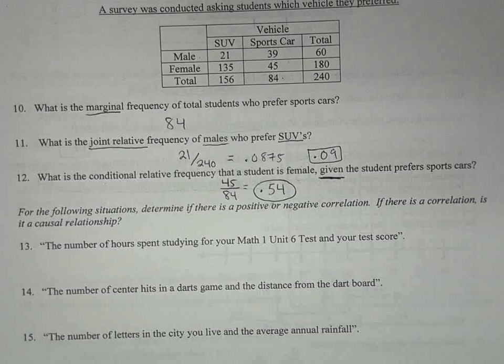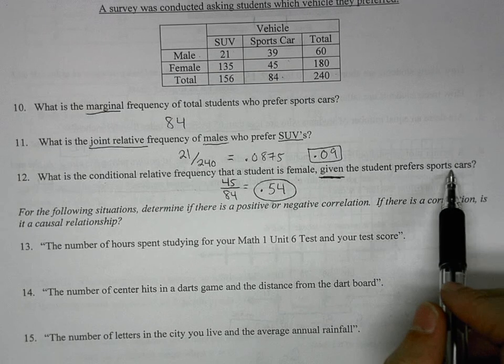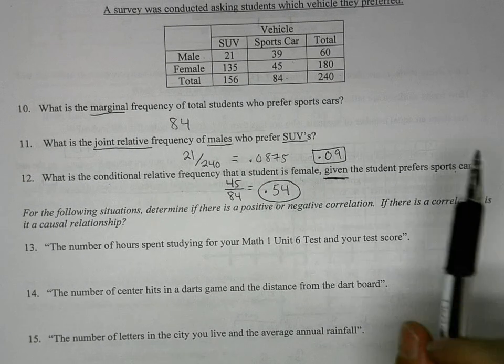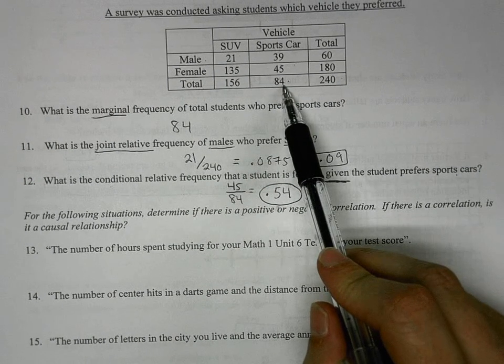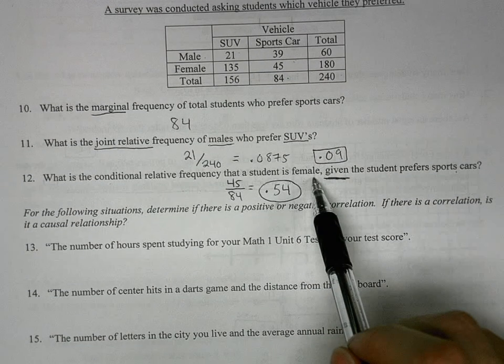That is our conditional frequency. Sports cars comes after the word given. There are 84 total sports cars. 45 of them are female. And we get the female from this part of the problem.